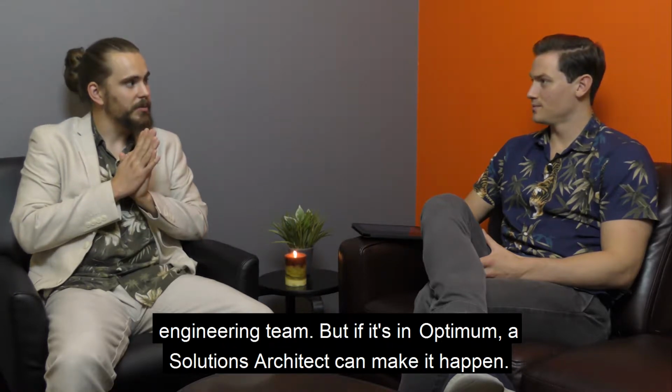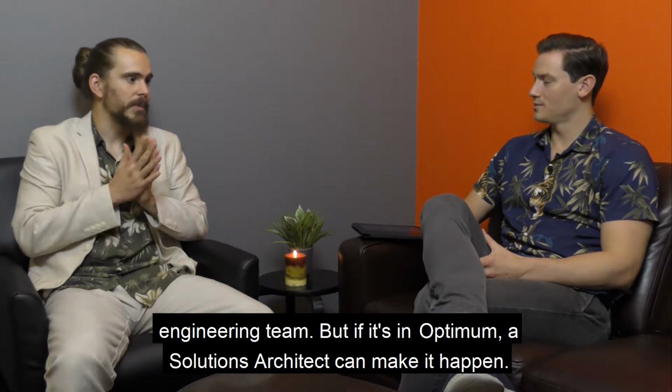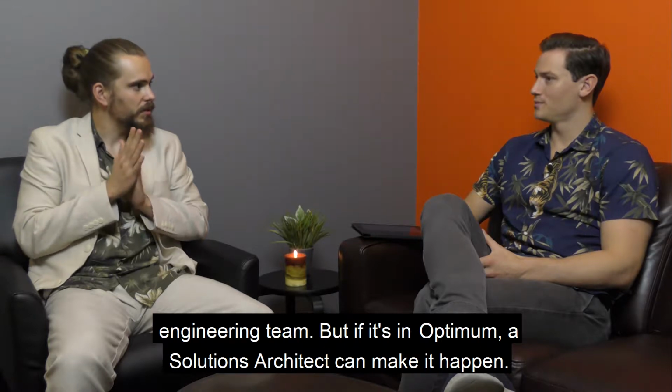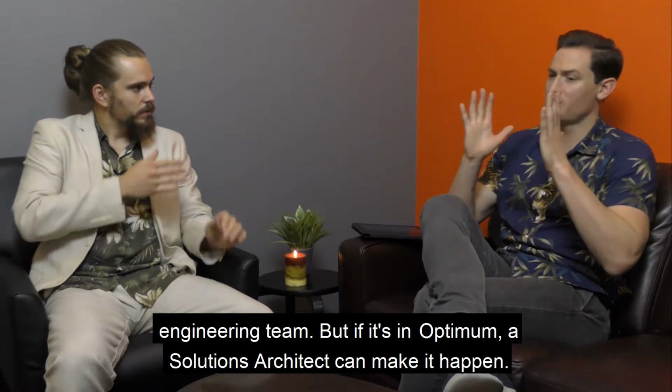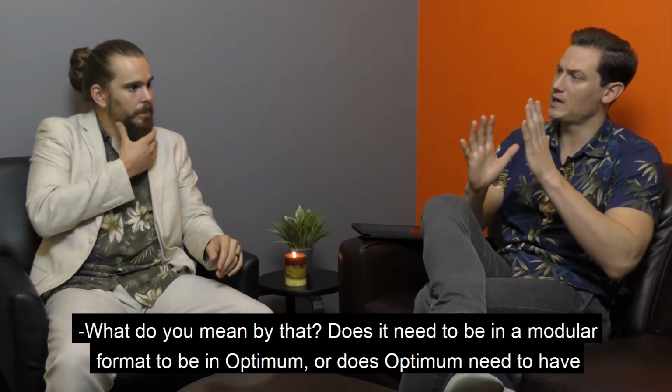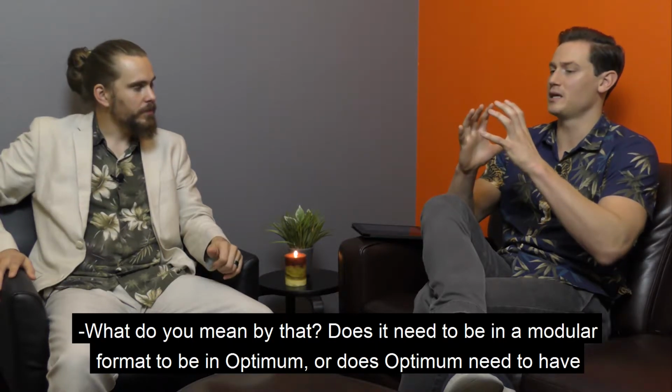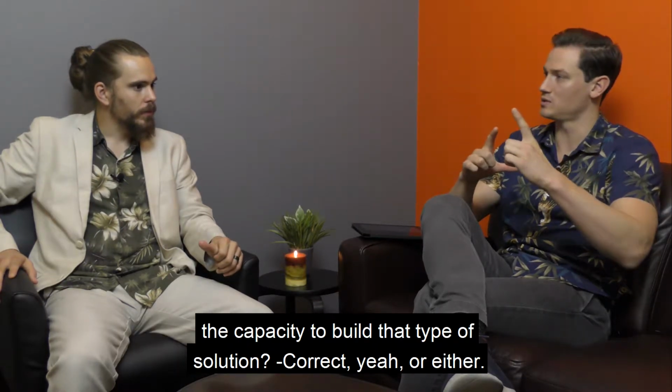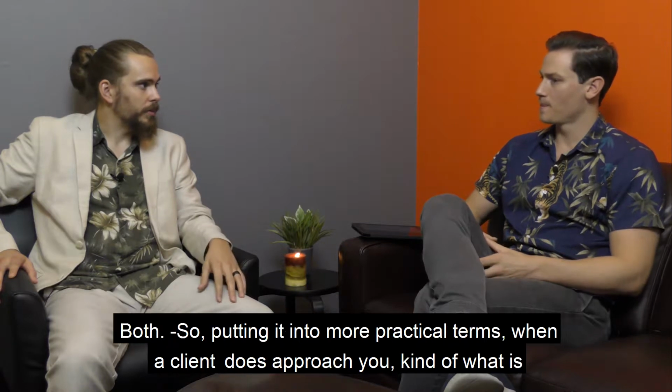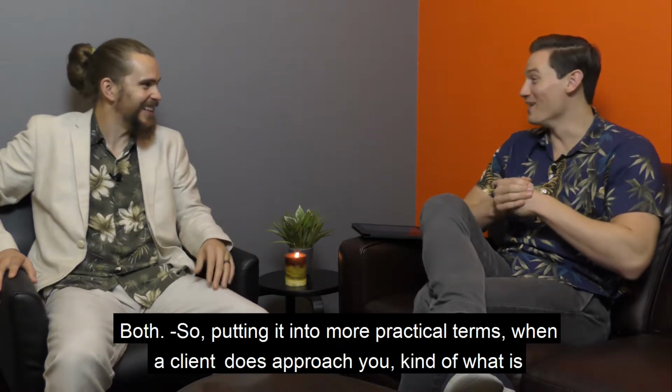But if it's in Optimum, a solutions architect can make it happen. So, what do you mean by that? Does it have to be in a modular format to be in Optimum, or does Optimum just need to have the capacity to build that type of solution? Correct. Yeah, both. Oh, wonderful.